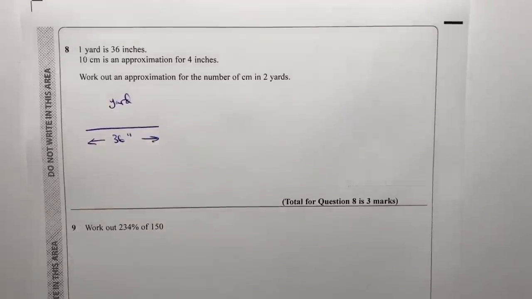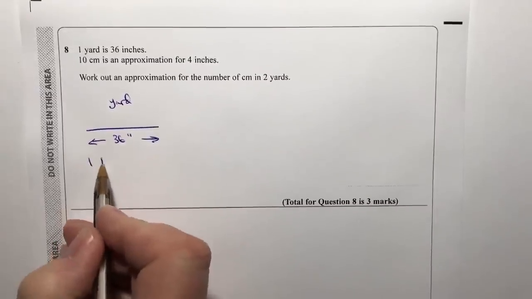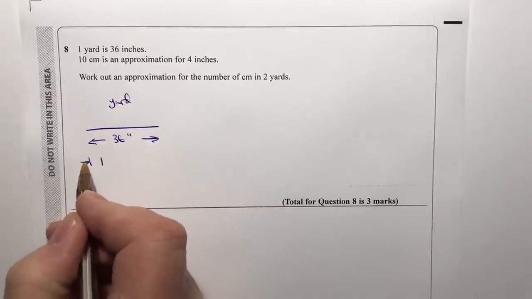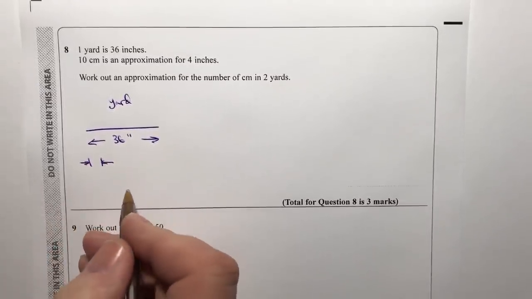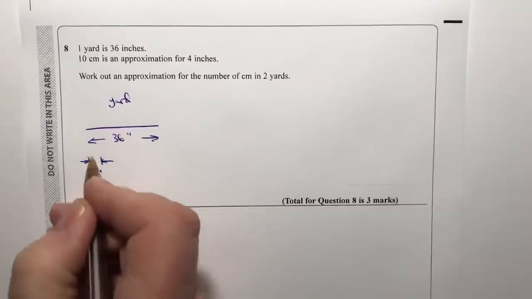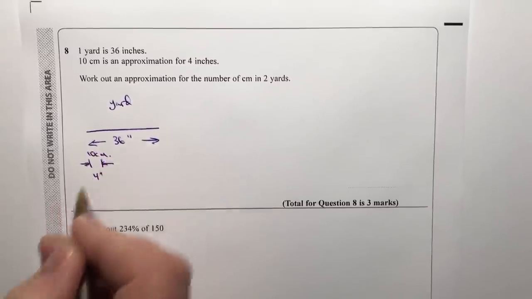Okay, so if it's 36 inches and 10 centimeters is an approximation for 4 inches, what we're saying is that we've got this little bit in here which is the same as saying 4 inches, or if you like 10 centimeters.